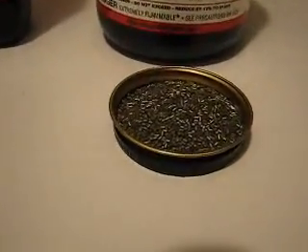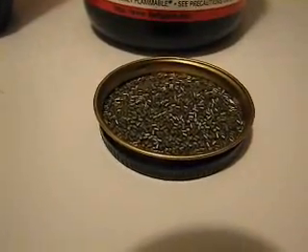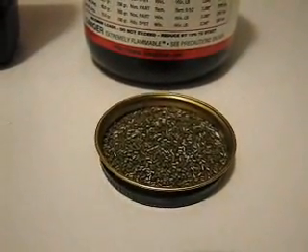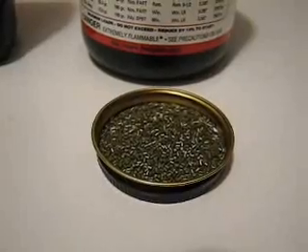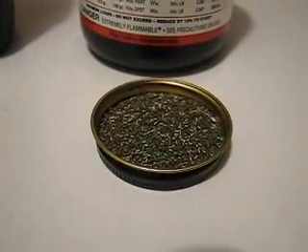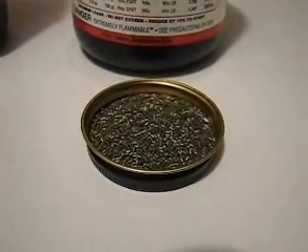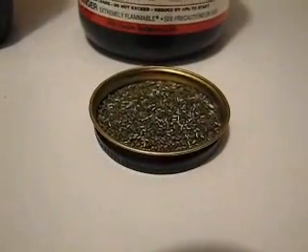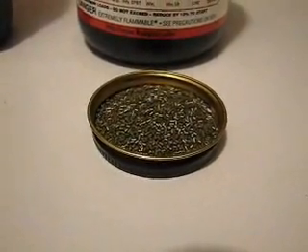And the last form is extruded powder, and if the camera's picking it up, it looks like little tiny pieces of broken spaghetti. It doesn't measure as well by volume as the spherical powder, but it is very, very stable. It has to do with the technology.